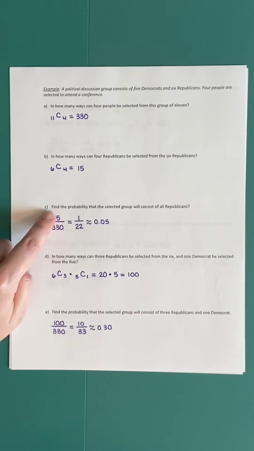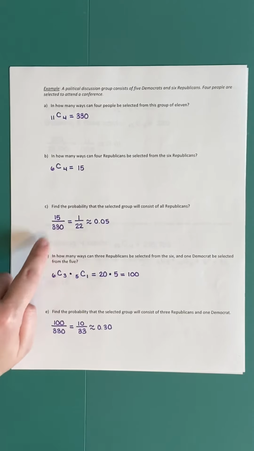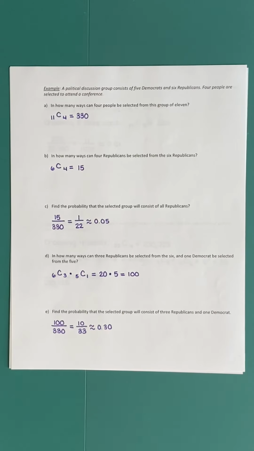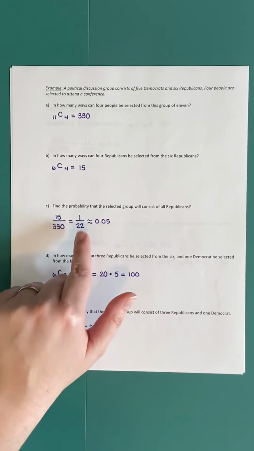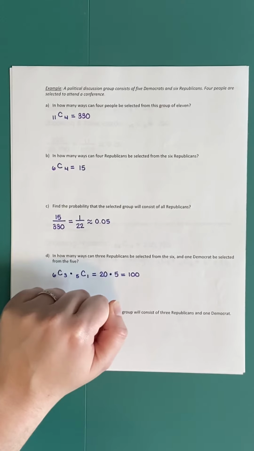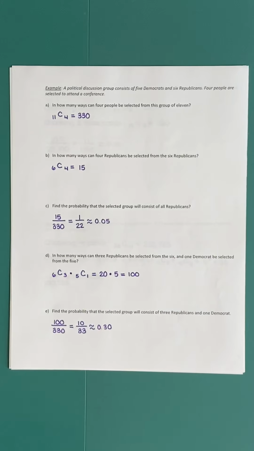So 15 ways to get the outcome we want, divided by 330 ways to perform this experiment and get an outcome. So 15 out of 330 is going to be our probability. So again, we can reduce that. That's going to be 0.05 as a decimal, roughly. And then if we want that as a fraction, the exact fraction is going to be 1 out of 22.